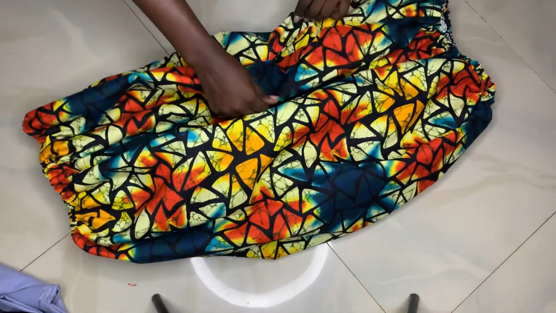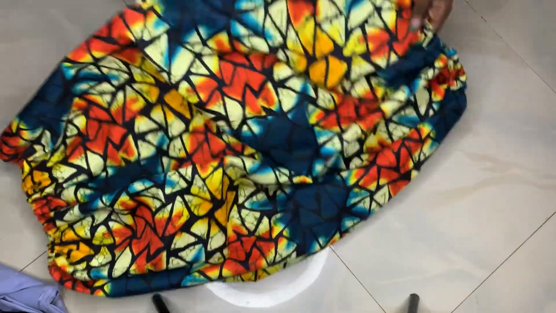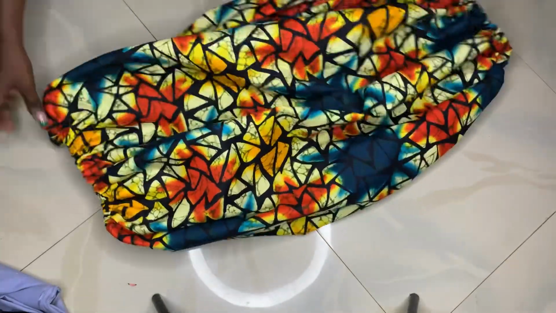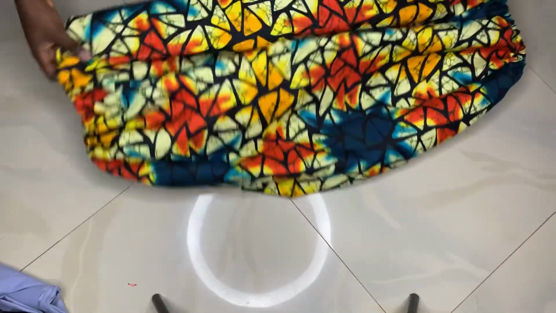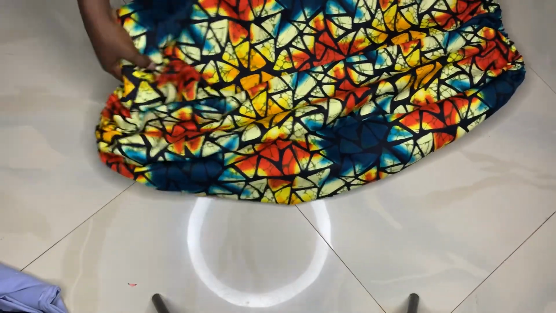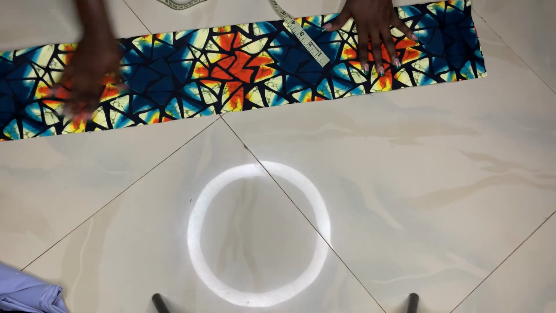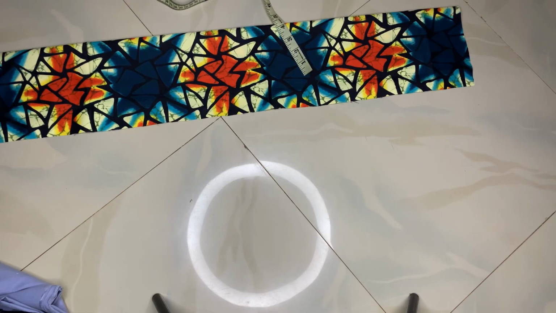Give me the tape measure. So this is how the dress looks like. It looks funny though. Saying why it looks funny, but trust me, all the shy, it's looking nice. And then it is in the form of a ruffle.